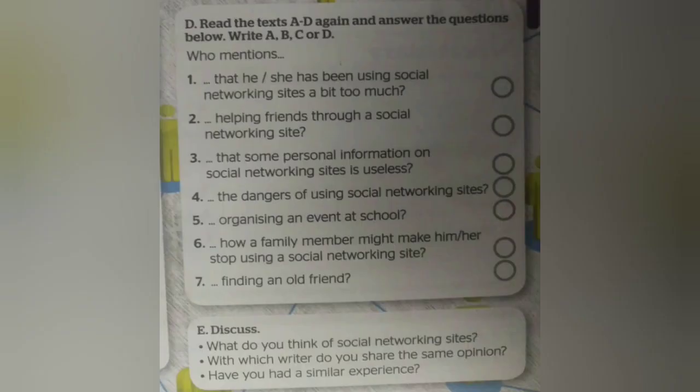D. Read the text A to D again and answer the questions below. Write A, B, C or D.